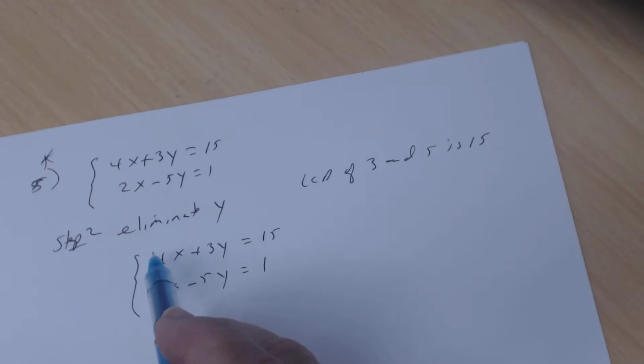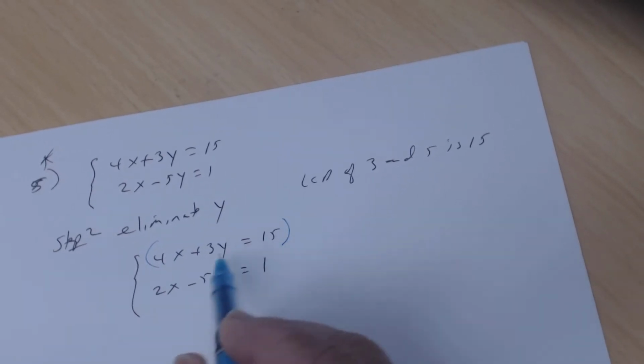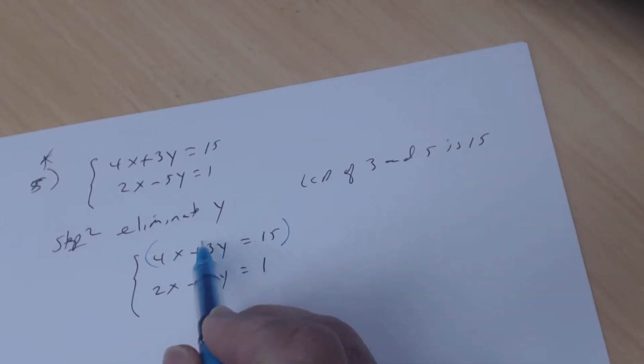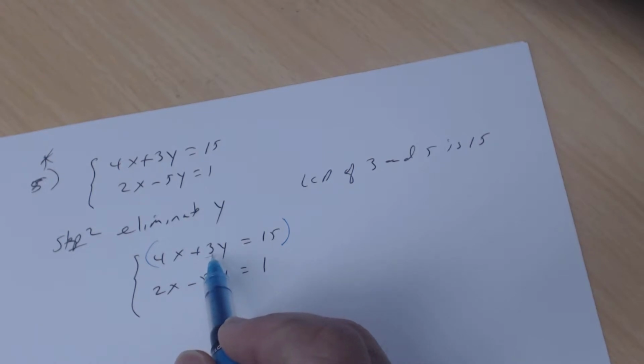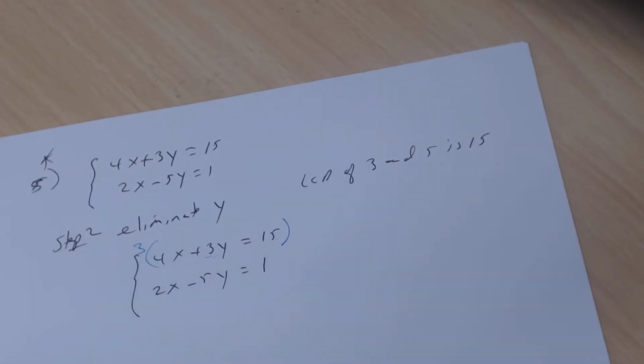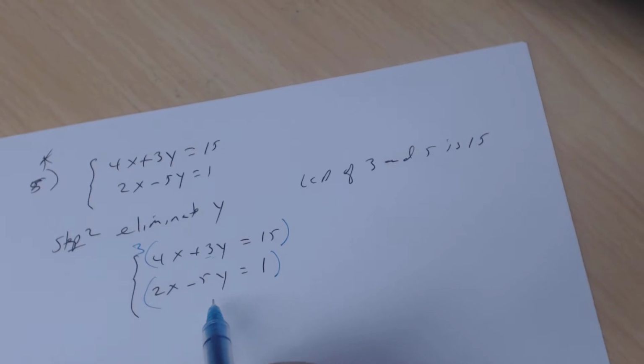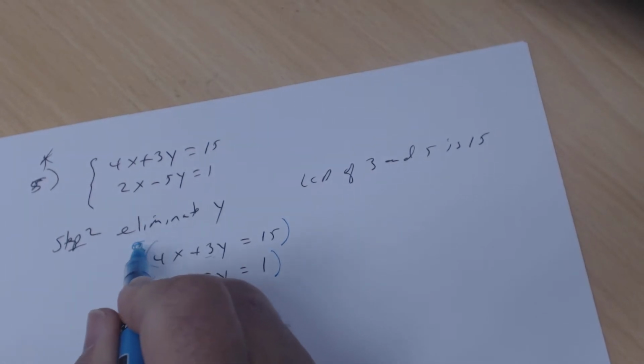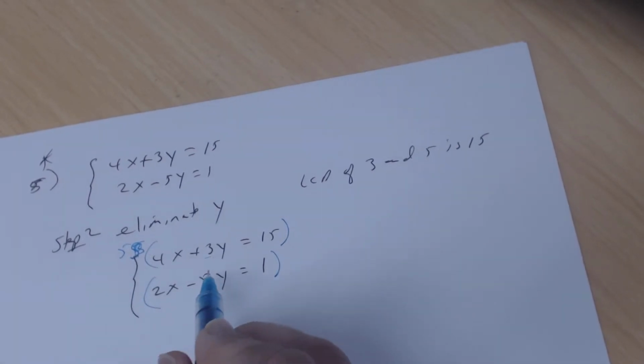So when I multiply this equation and I need this to be a 15, I just have to multiply by 3. But then I also have to make sure that's a 15 as well. So I've got to multiply, I'm sorry, not 3, but 5, excuse me. 5 times 3 is 15. But then I've got to multiply this by 3 to make that a negative 15.